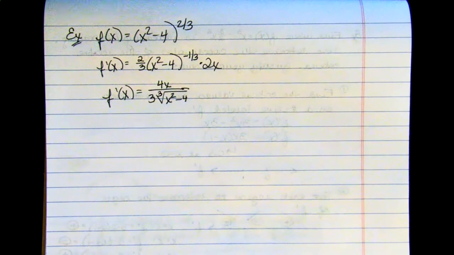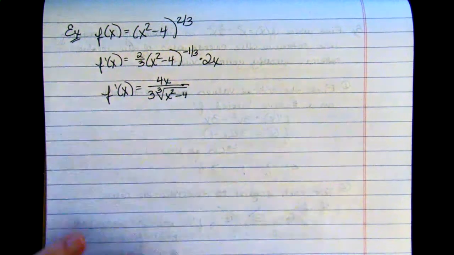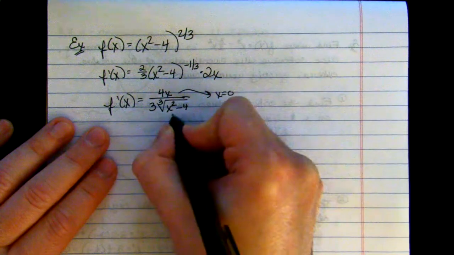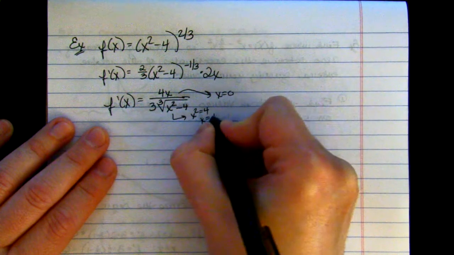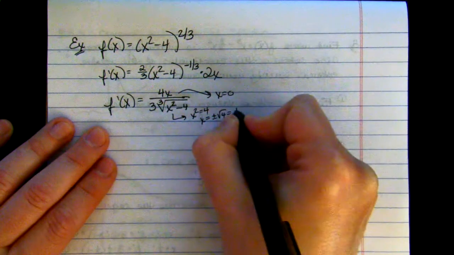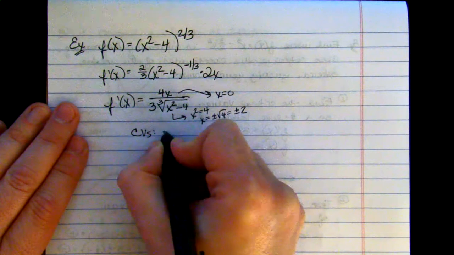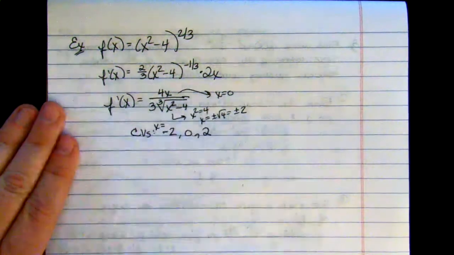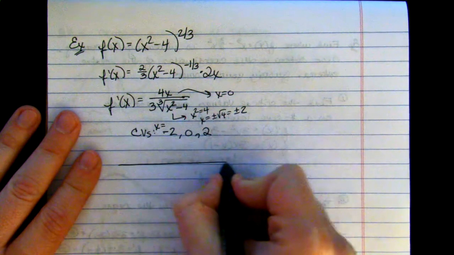Take a moment and go find your critical values. From the numerator, I'm going to get x equals 0. From the denominator, x squared equals 4, so x equals plus or minus square root of 4, plus or minus 2. I have critical values of negative 2, 0, and 2. I'm going to go deal with my number line.